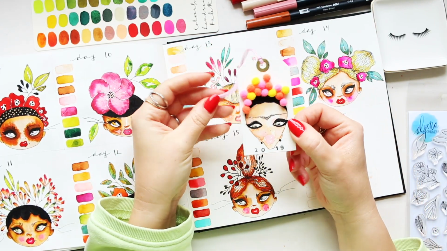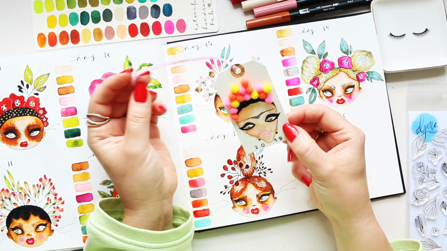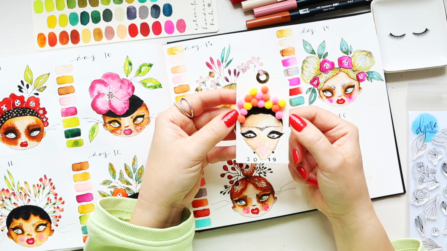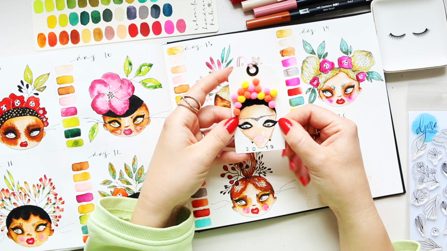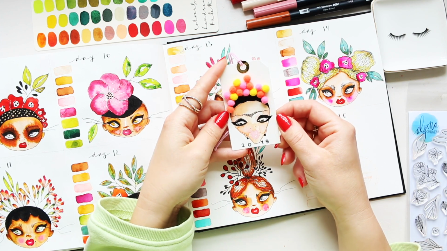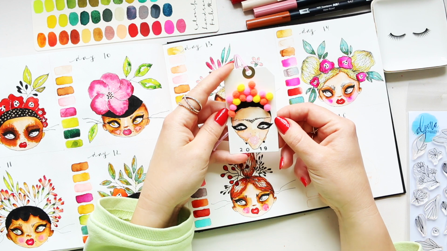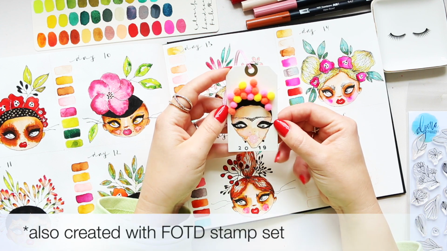Every time I would hang it on the Christmas tree. This was in 2019, and it just reminded me of Frida and the inspiration that she provided for so many artists. I decided to take it out of the Christmas ornaments decoration box because I wanted to see it every day, not just around Christmas time on the Christmas tree. So there we go, a little inspo here as well.